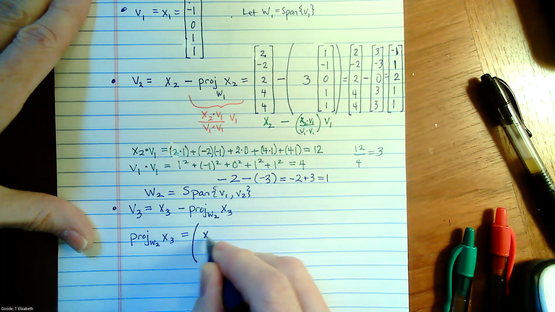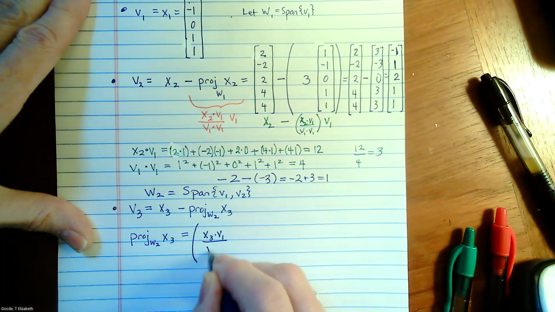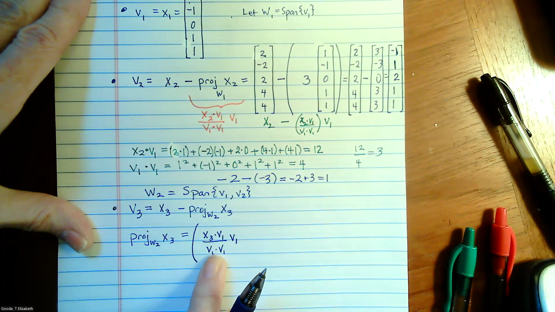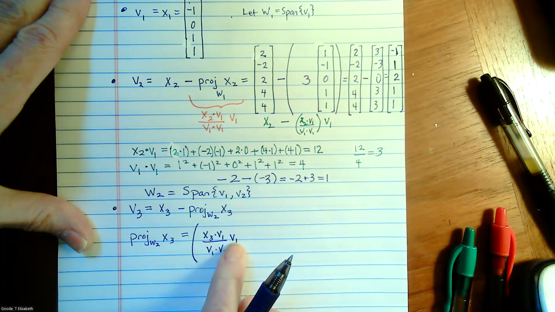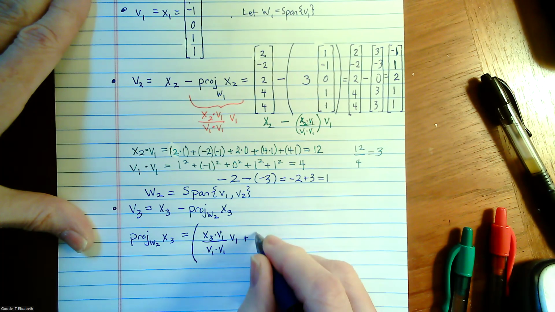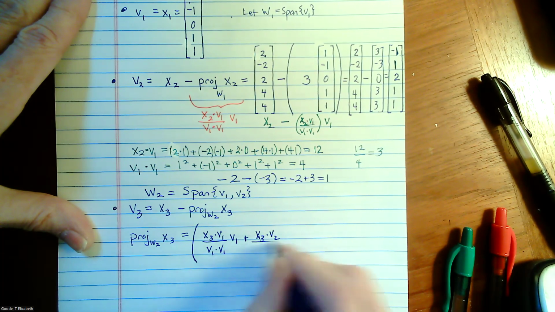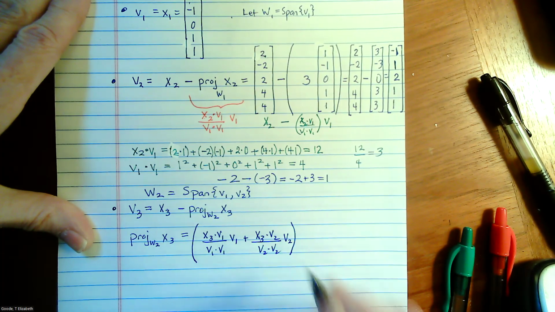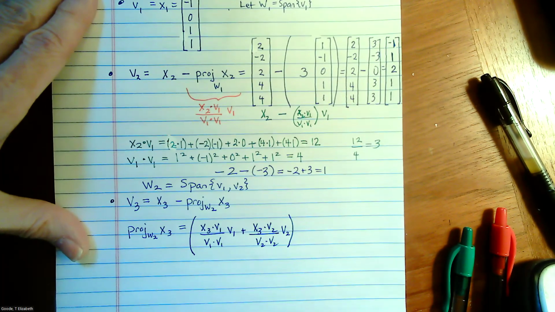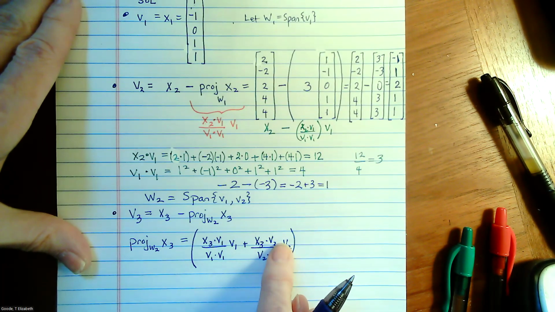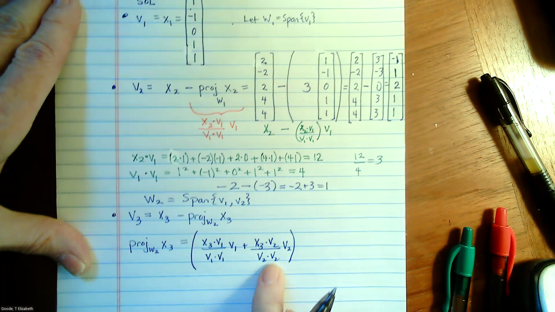So it's x3 dot v1 over v1 dot v1. That's the shadow, and multiply that by v1. That's the piece of v1 that x3's shadow falls on, plus x3 dot v2 over v2 dot v2 times v2. Okay. So we need to find x3 dot v1, x3 dot v2, v1 dot v1, and v2 dot v2.